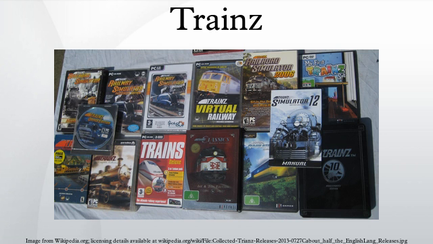Trainz Railroad Simulator 2004. Trainz Railroad Simulator 2004, or TRS 2004, was released in September 2003. Trainz Railroad Simulator 2004 incorporated a load of technical changes and these required many bug fixes that were released as the 4 service packs released through 2004 and 2005.